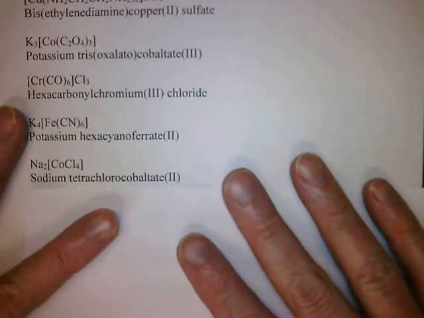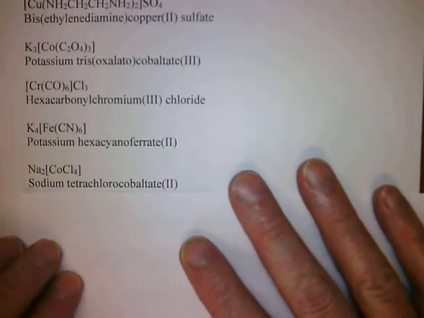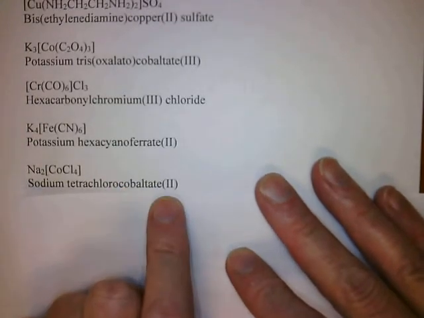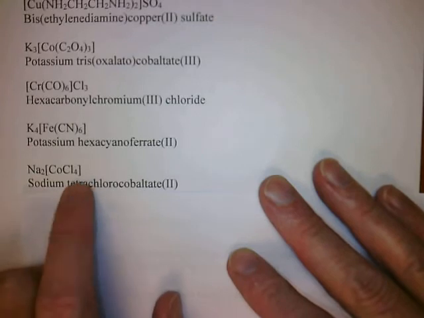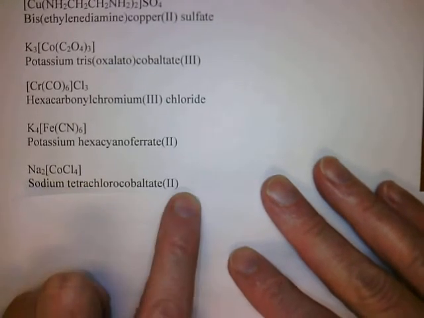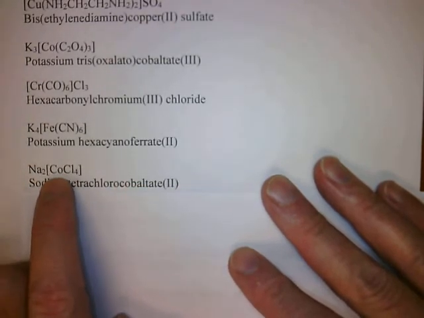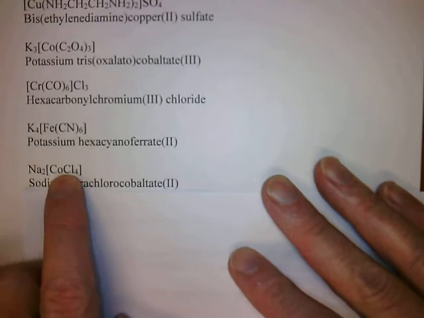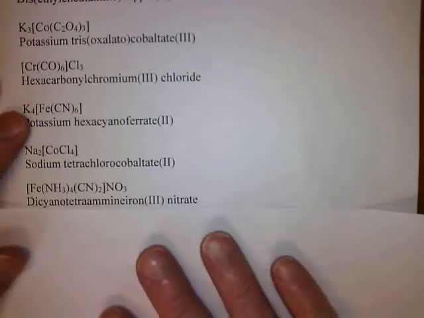So it's going to be sodium tetrachlorocobaltate 2. Okay? Sodium tetrachlorocobaltate 2. We have to change the name of the cobalt to cobaltate because it's the negative part of the ion. Couple more to go.